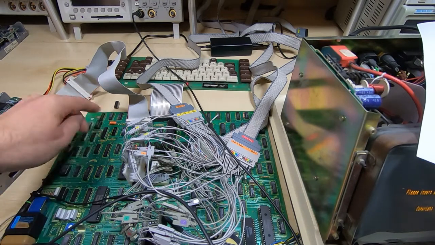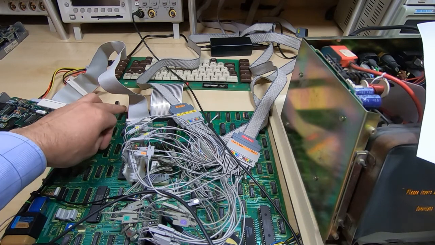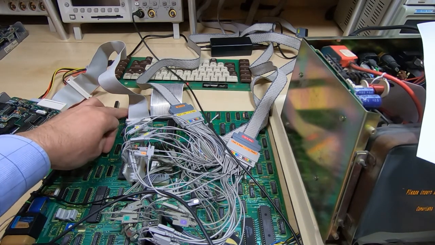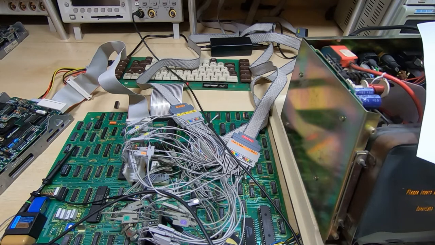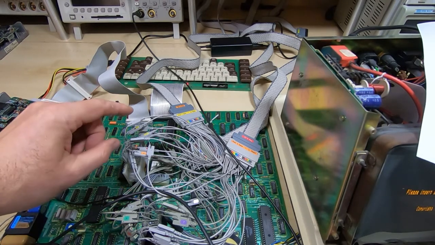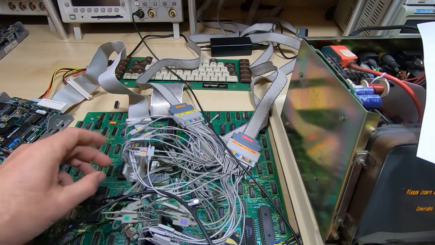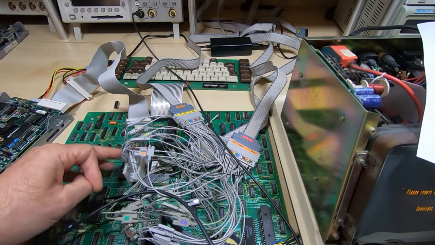And it turned out that there was a device back here, a 74LS32, that wasn't really working very well. It tested okay in the IC tester, but the output wasn't high enough to successfully drive the A0 and A1 lines properly on the floppy drive controller chip.